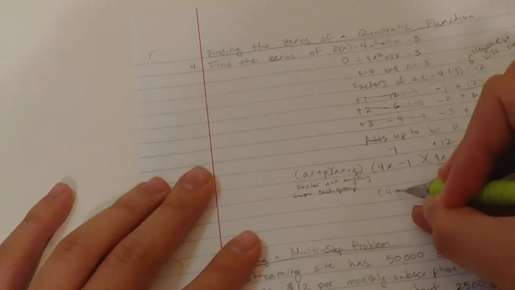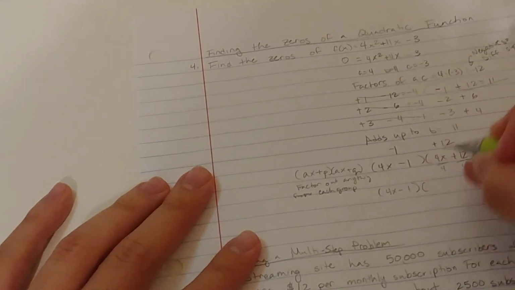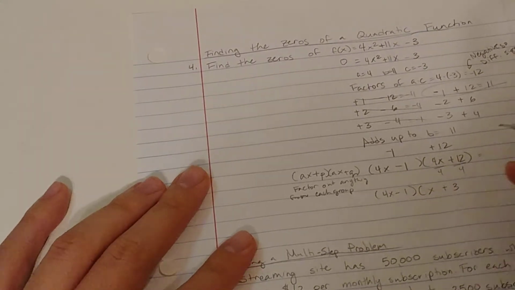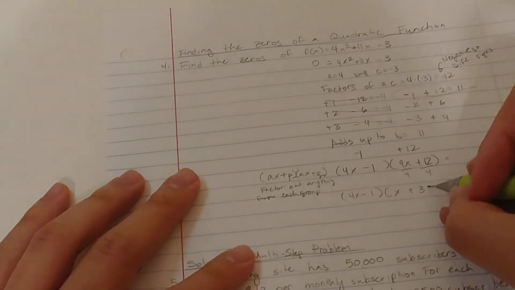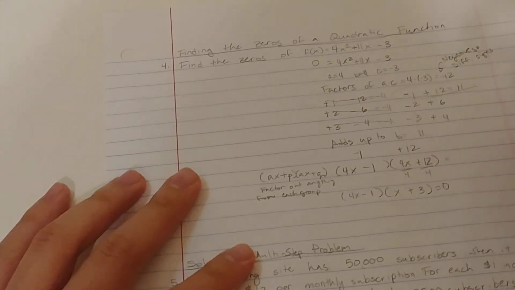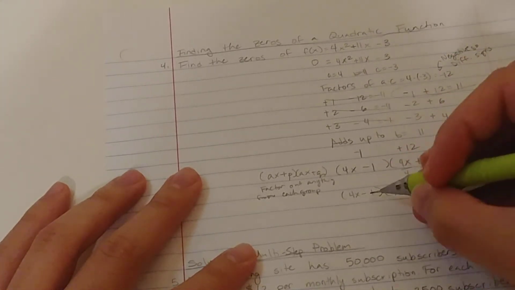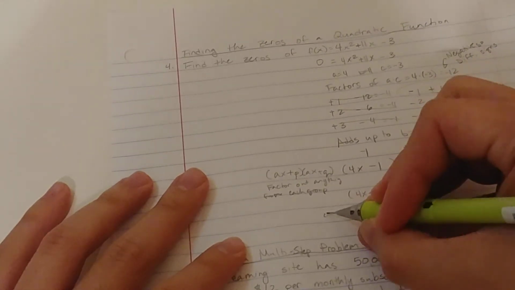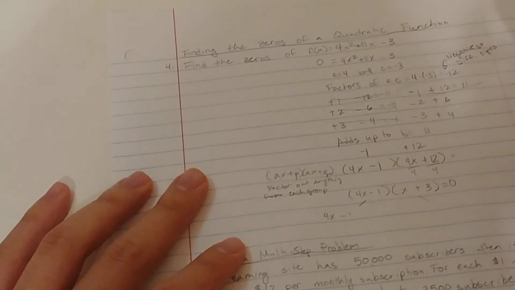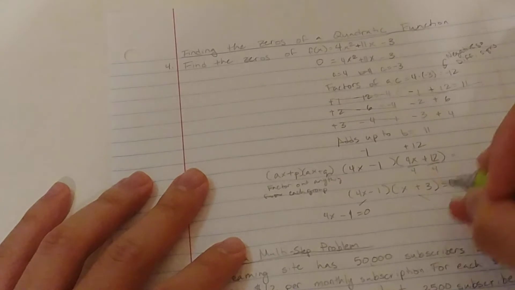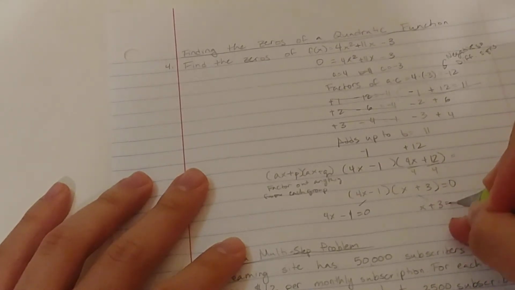So we get 4x minus 1. That didn't change. Here we get 4x divided by 4 is 1x. And 12 divided by 4 is 3. And then we want to set that equal to 0 still. All right. And then the zero product property: 4x minus 1 equals 0, and x plus 3 equals 0.